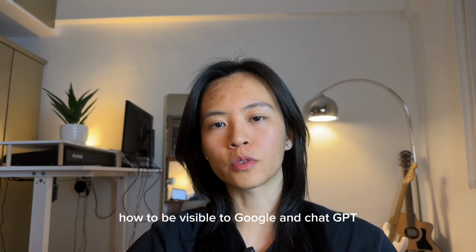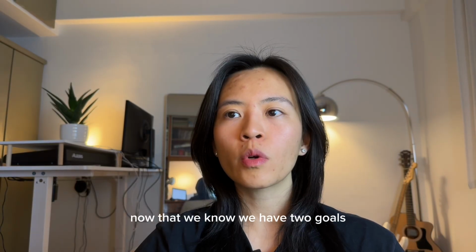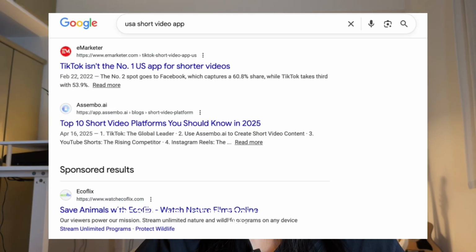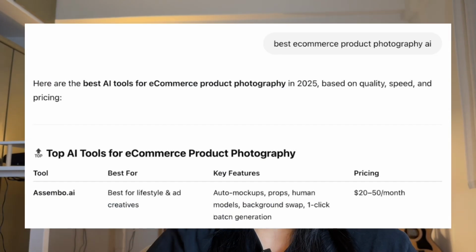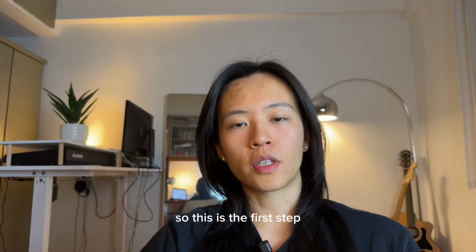How to be visible to Google and ChatGPT. Now that we know we have two goals: for SEO, we want to show up in Google like this, as one of the links when you search a keyword. And for AEO, we want to show up in ChatGPT like this, being recommended in a text or being cited as a source. So this is the first step.